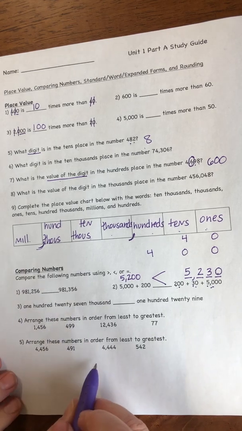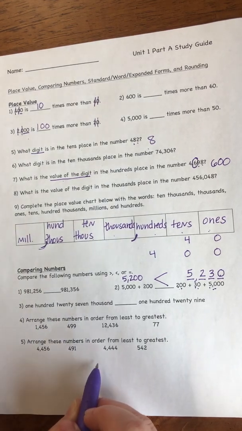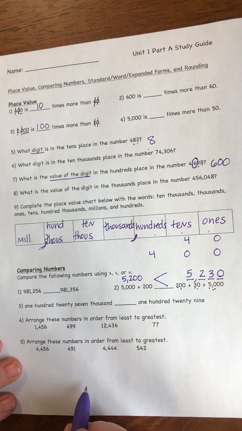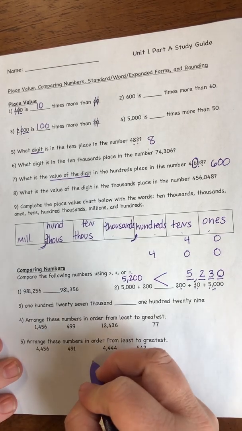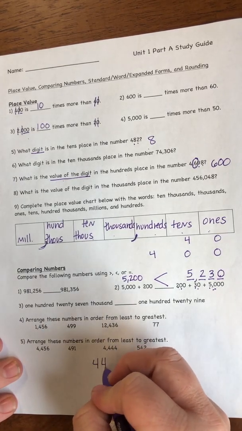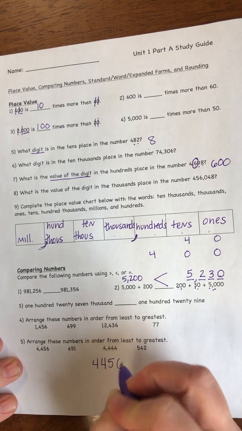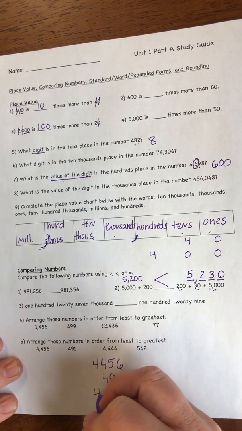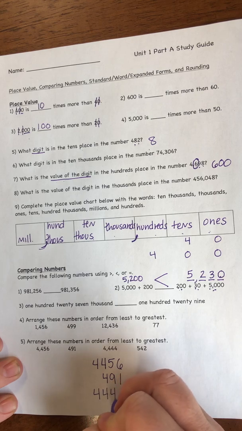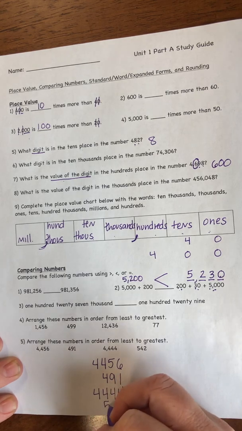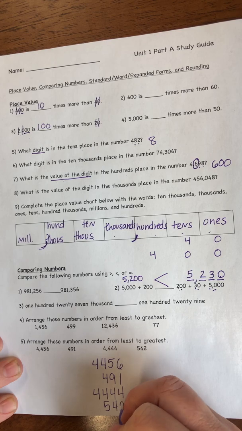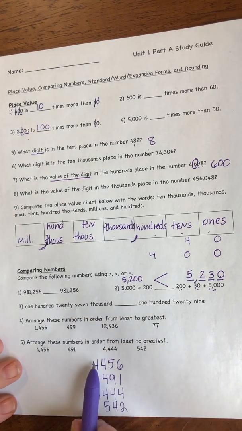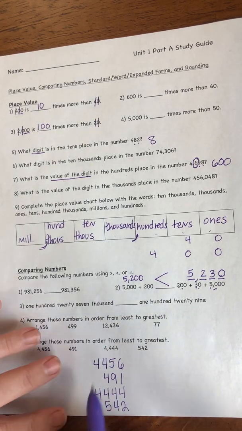Okay, let's look at one of these that we have to order least to greatest. When we looked at numbers in class, we would line them up with their ones place value. Okay, but then you start comparing them over here on the biggest place value.